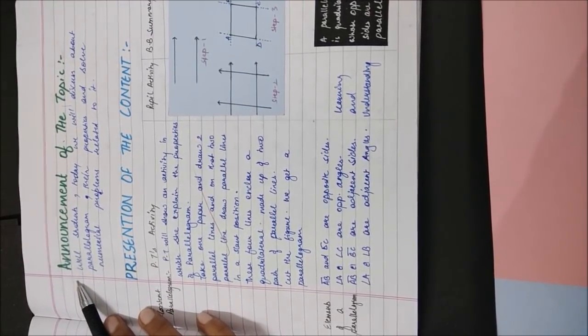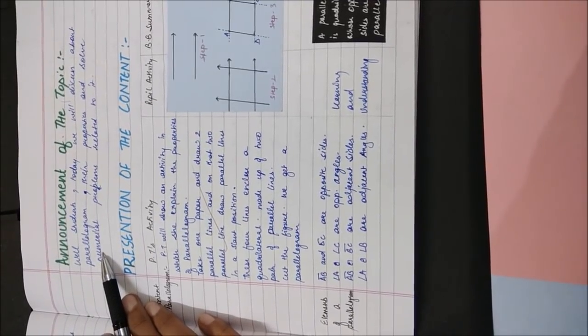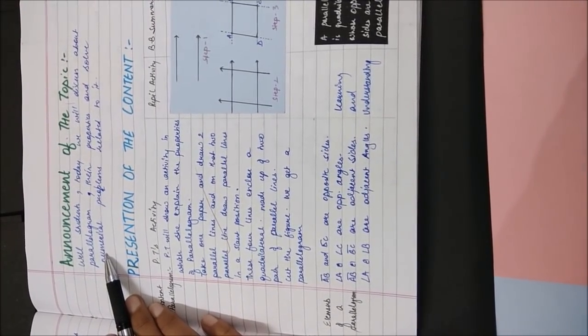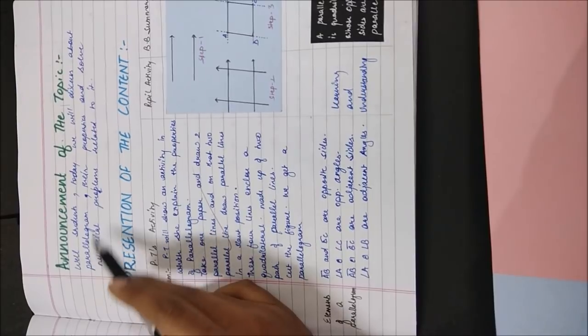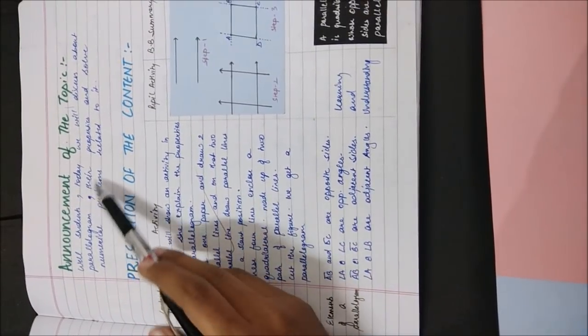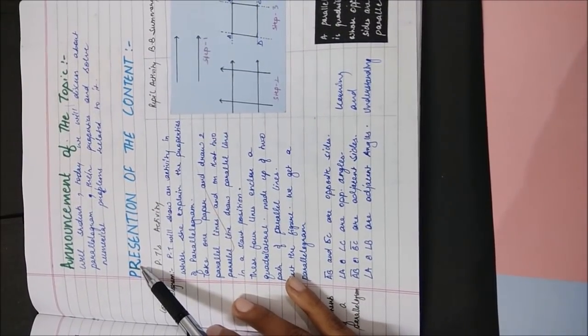Now the next topic is the announcement of the topic. Under this step, the necessary announcement regarding the topic to be taught is made by the teacher to the students of the class. Like, today, students, we are going to discuss parallelograms and their properties and solve numerical problems related to it. This is the line commonly used by the teacher. Next topic is the presentation of the content.